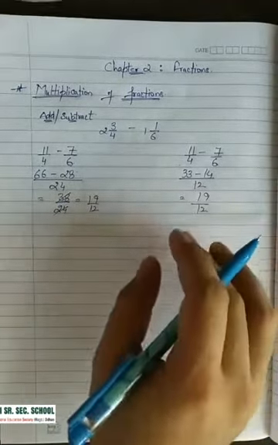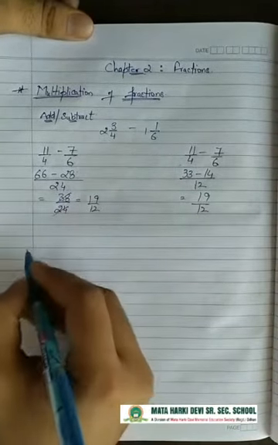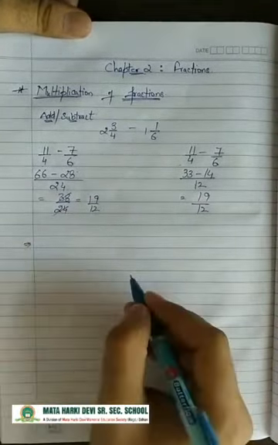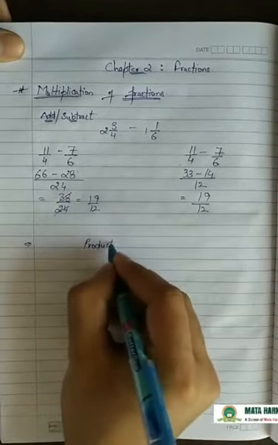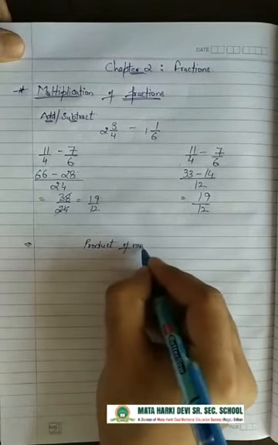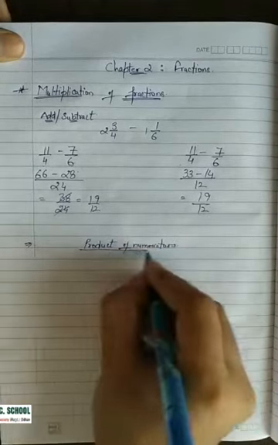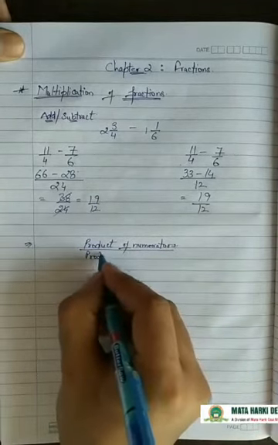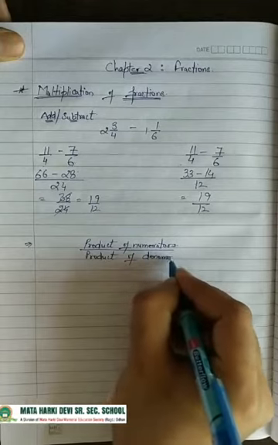Okay, now let us start the multiplication of fraction. Multiplication of fraction is very easy. It is just the product of numerators and divide by the product of denominators.